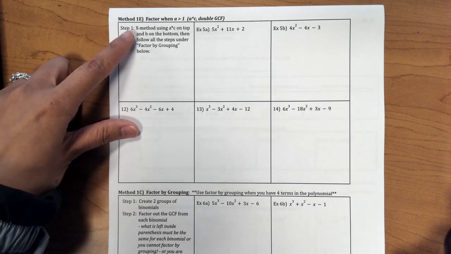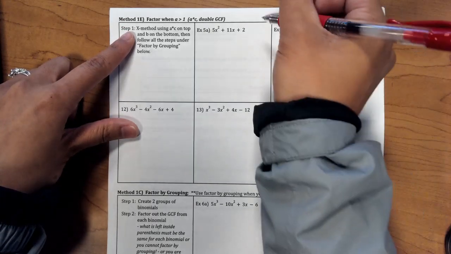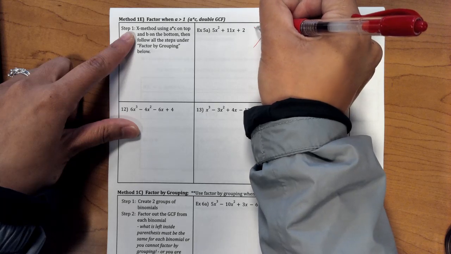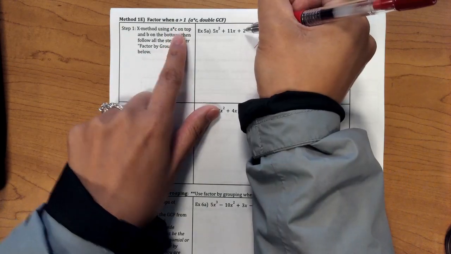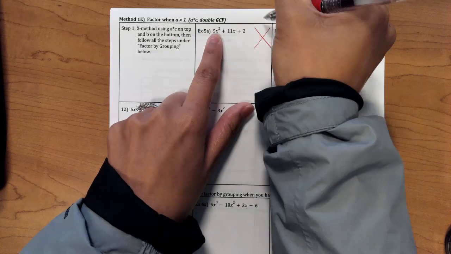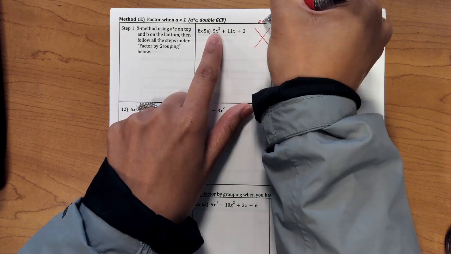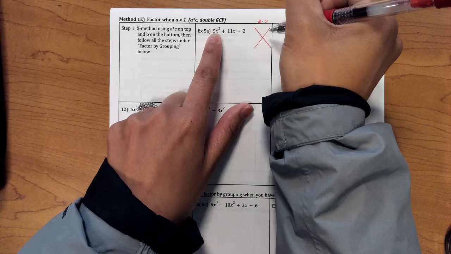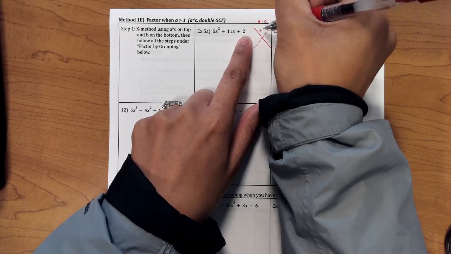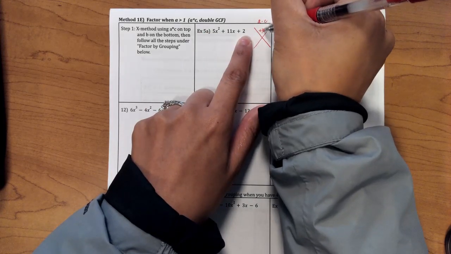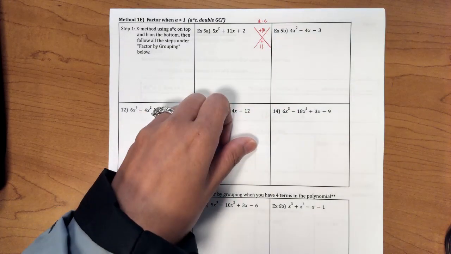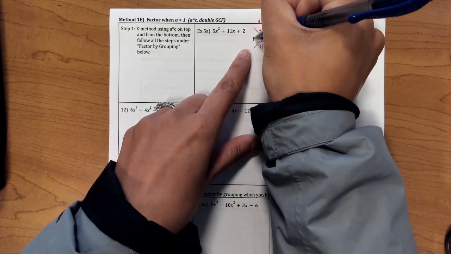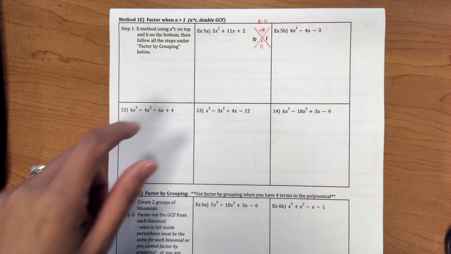So we're still going to start with an x method. So I'll do that over here. The only difference now is instead of just c, the last number, we have another number we need to worry about. So it's going to be a times c on top. 5 times 2 is positive 10. Since it's a positive number, we are going to try to add to 11. Hopefully you see that is 10 times 1.